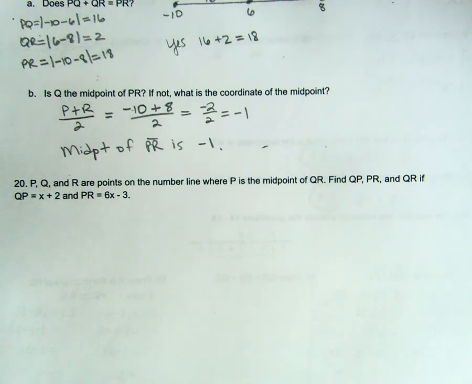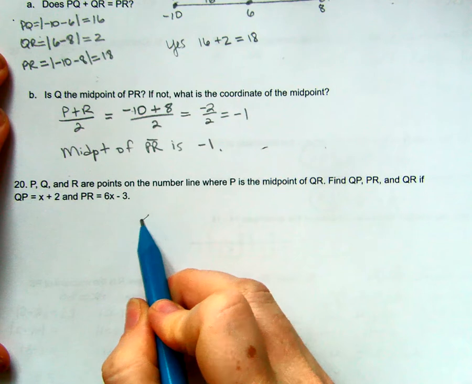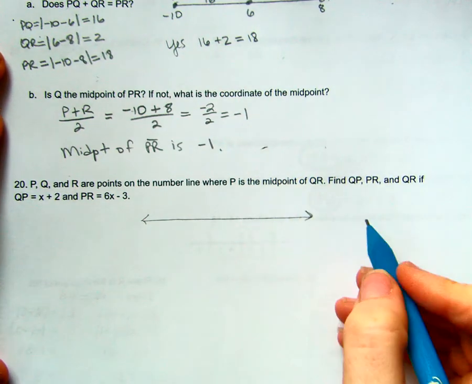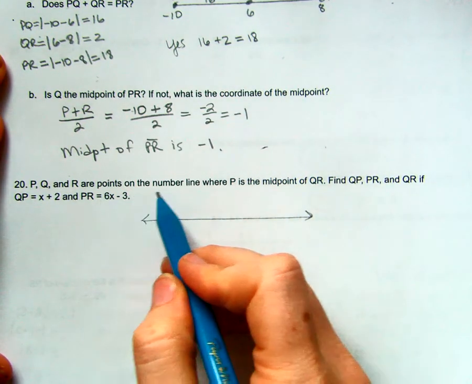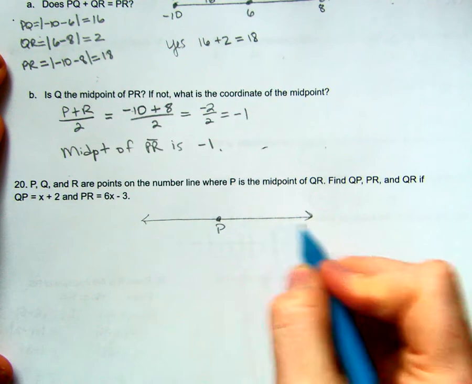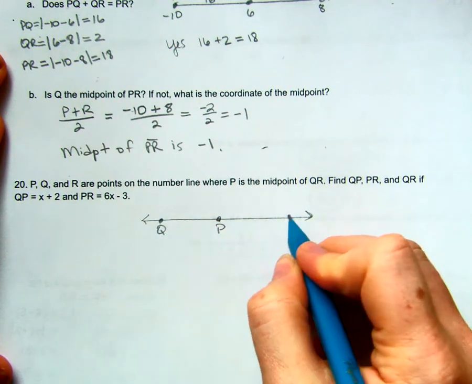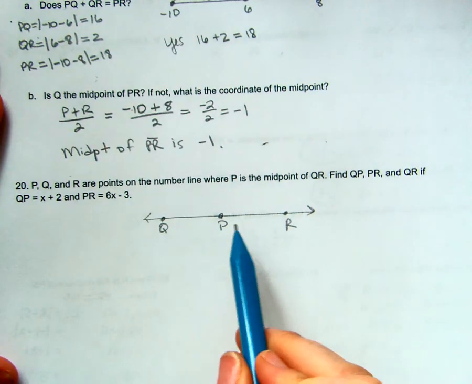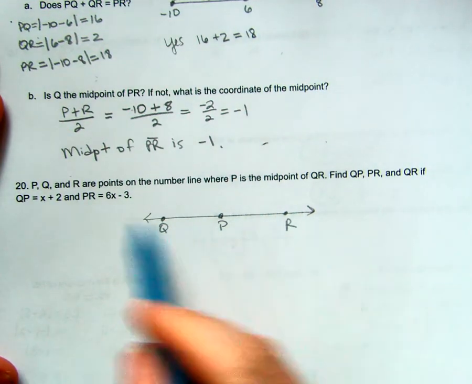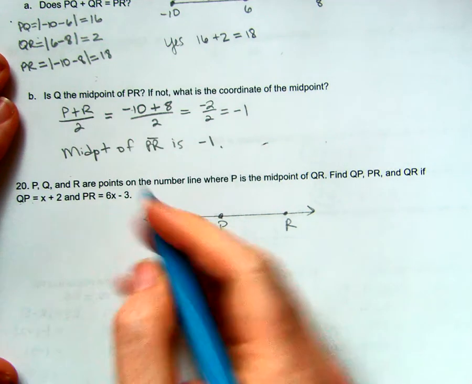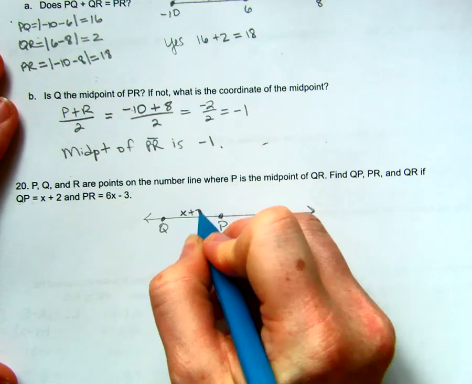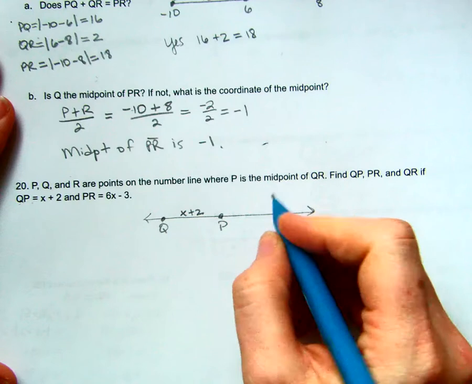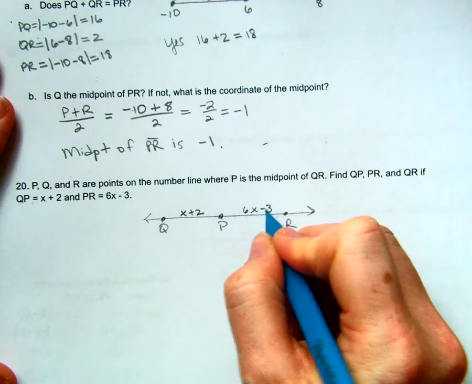Okay, number 20 says P, Q, and R are points on the number line where P is the midpoint of QR. So probably we want to begin by placing these points appropriately. We want to find QP, PR, and QR if these two things are true. If from Q to P we have a length of x plus 2, and from P to R we have a length of 6x minus 3.